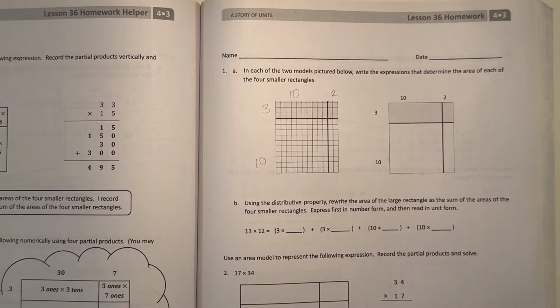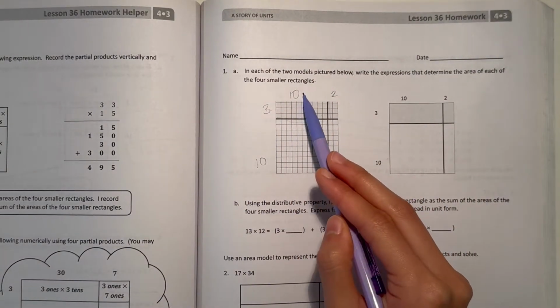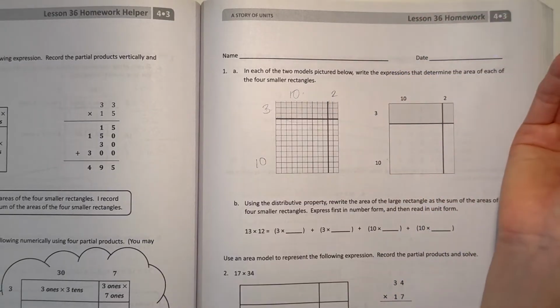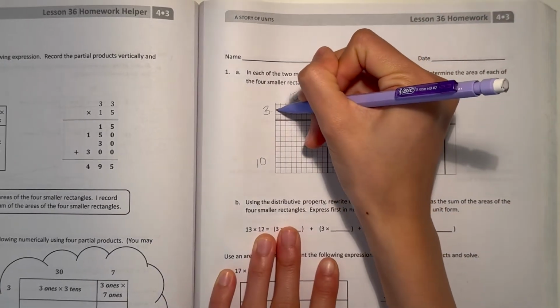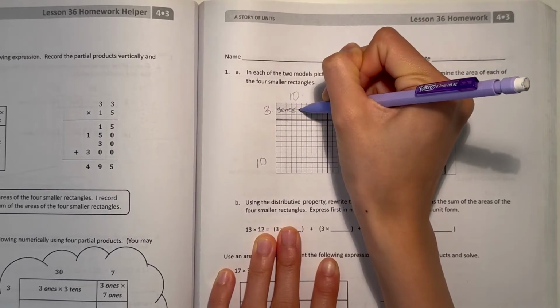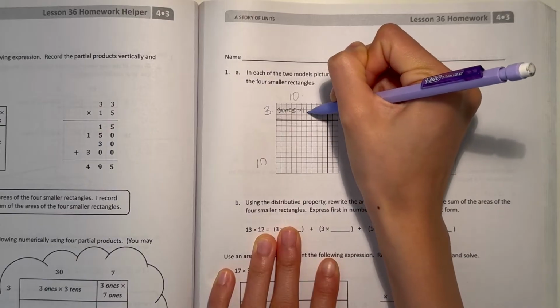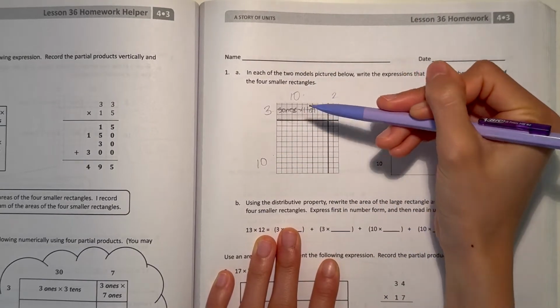Okay. So first we have this rectangle. It's 3 by 10. So we can write this one with our units. That's 3 ones times 1 ten. And this one we have 10 and 10.